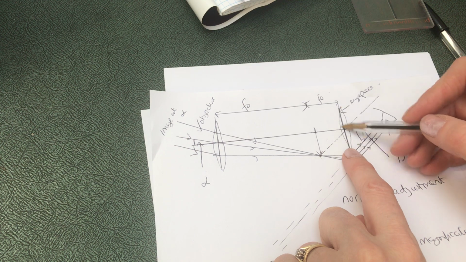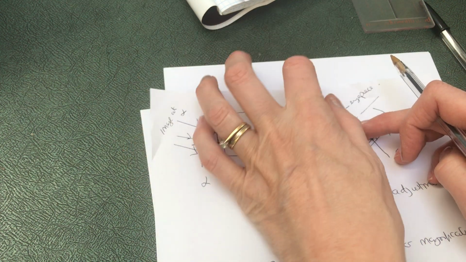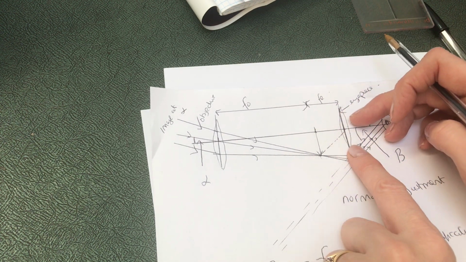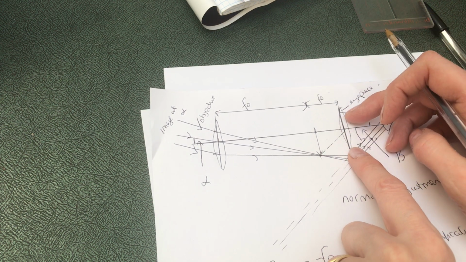Now the eyepiece focal length is normally smaller because it affects the magnification, the ratio of these two. So this one's normally smaller. And again, it just depends on the lens. So this lens might be, say, 5 centimeters, 2 centimeters, whatever it is.